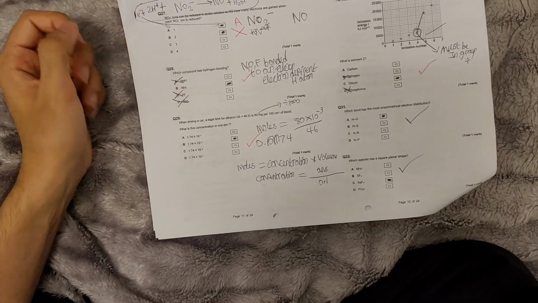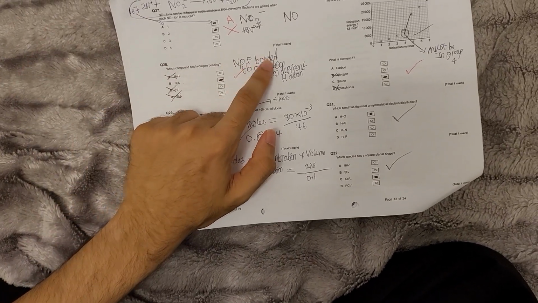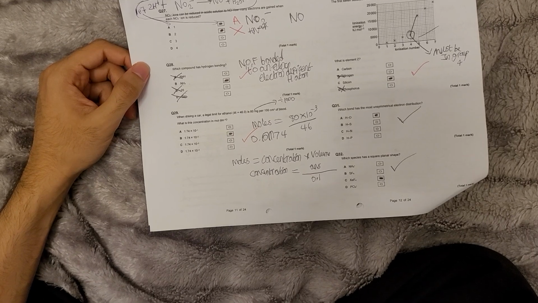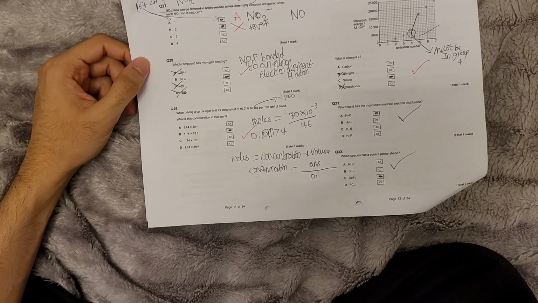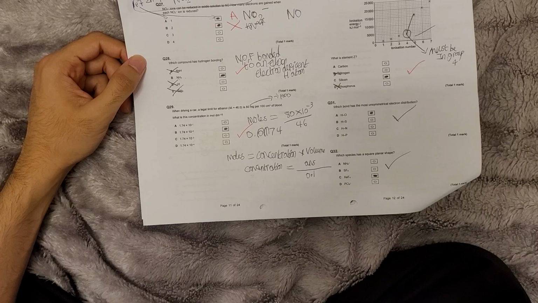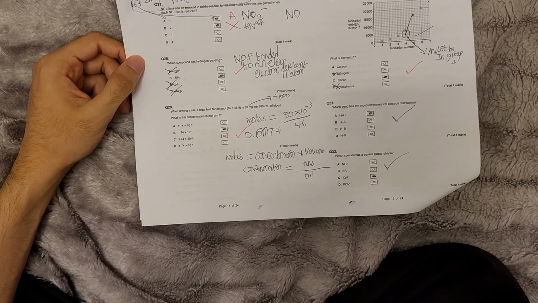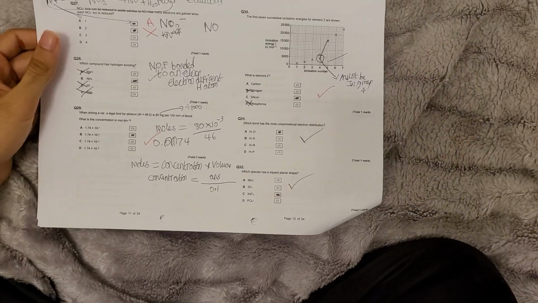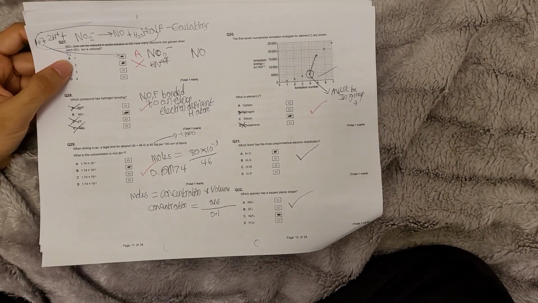Which compound has hydrogen bonding? Well, hydrogen bonding is N, O, or F bonded to an electron deficient hydrogen, must be B. Question 29, when driving a car, the legal limit for ethanol is this much, but this much was the concentration. Moles is mass over MR, and moles is concentration times volume, concentration is moles divided by volume. I guess the hardest part is converting from milligrams to grams, so divide by 1,000. Not too complicated.